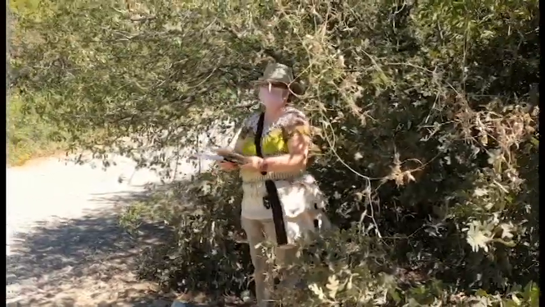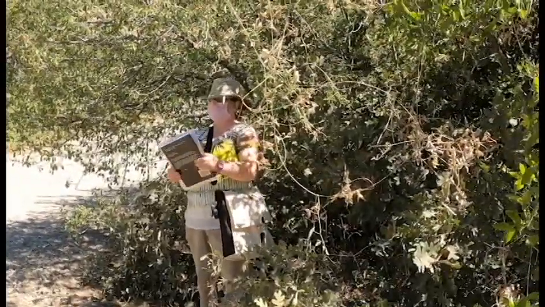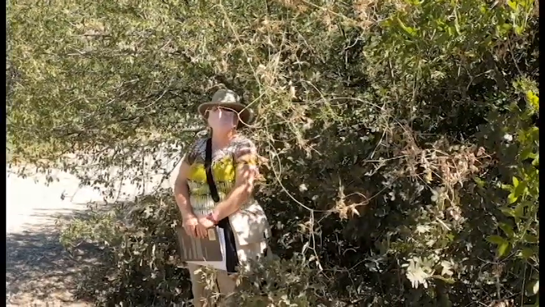Okay, so we have this plant that we're observing together. Let's start with the first couplet. Is this tree-like, usually with a single main trunk, or shrub-like with several stems? Does anybody know what this actually is?